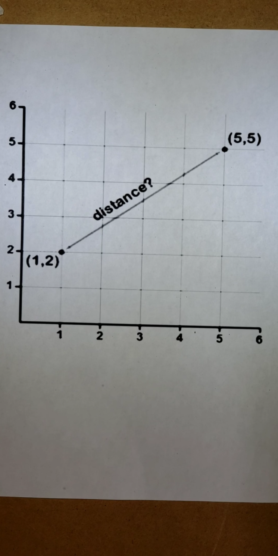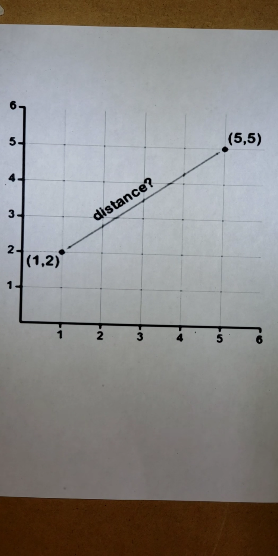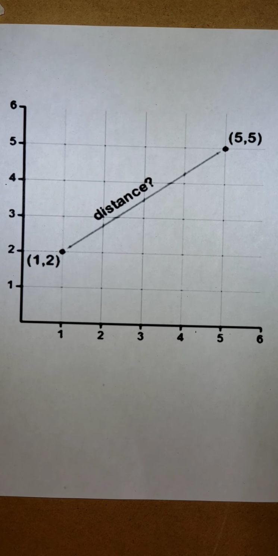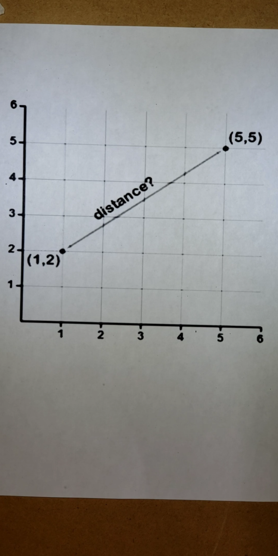Here's another example on using the Pythagorean theorem to find the distance between 2 points. Again, our goal, guys, is to find the distance between this point and this point, and we're going to use the Pythagorean theorem. There's a formula out there called the distance formula, which is the same thing as the Pythagorean theorem, but we're going to focus on using the Pythagorean theorem only. The first thing you need to do is make a right triangle somehow using those 2 points.